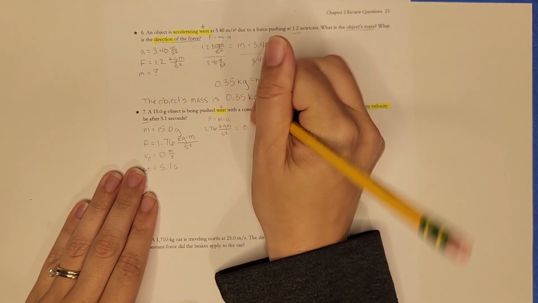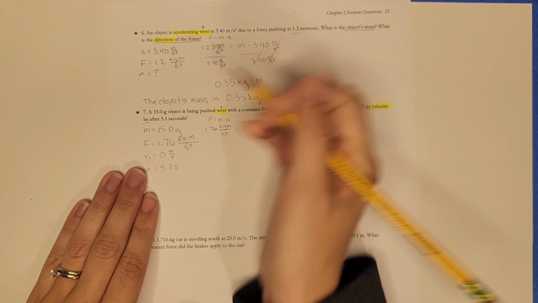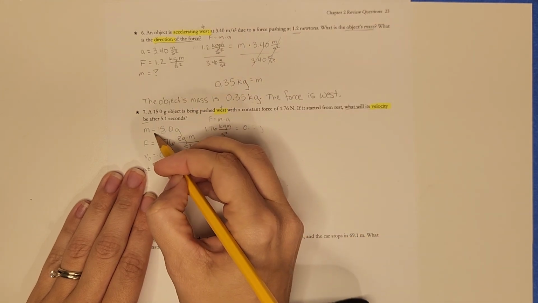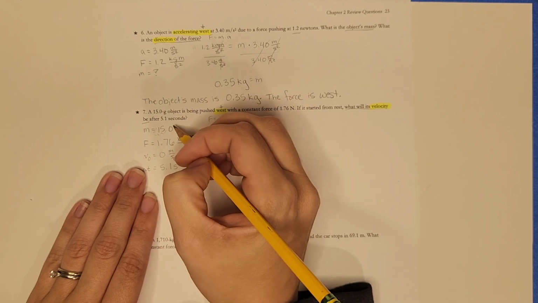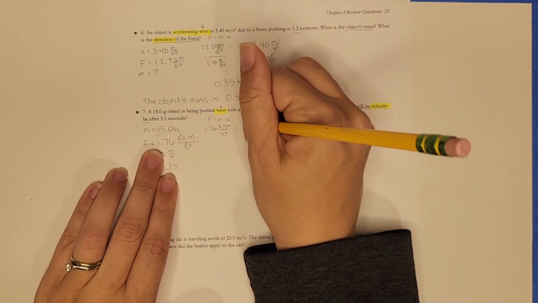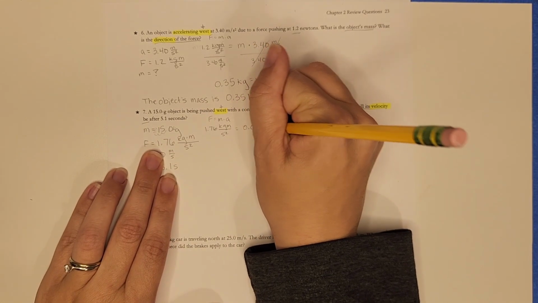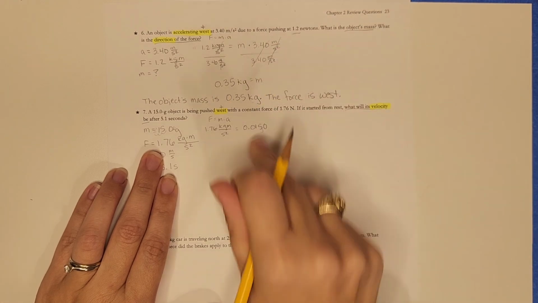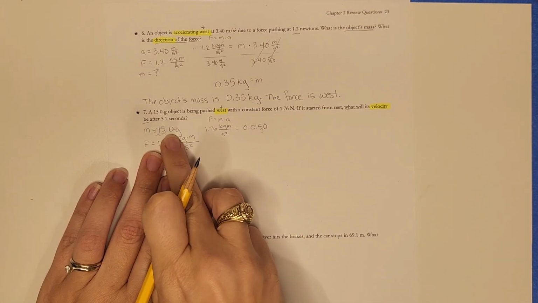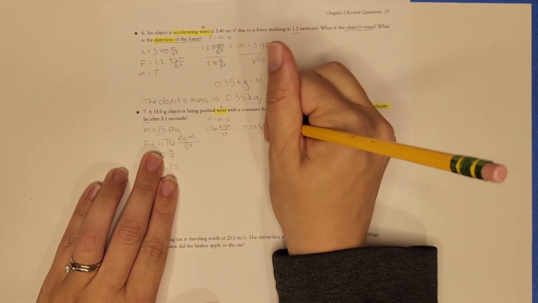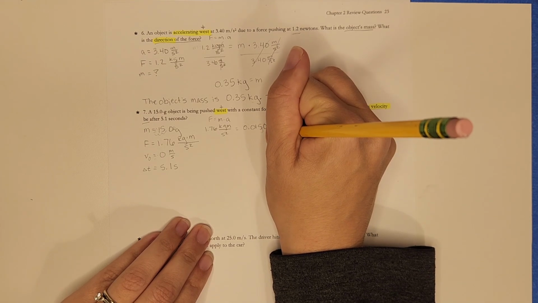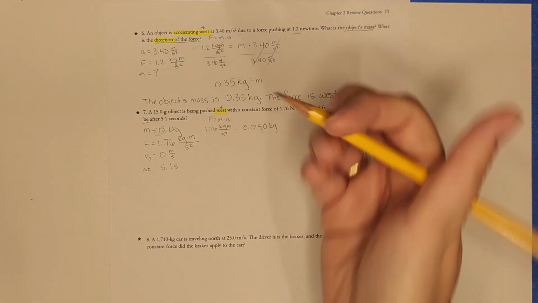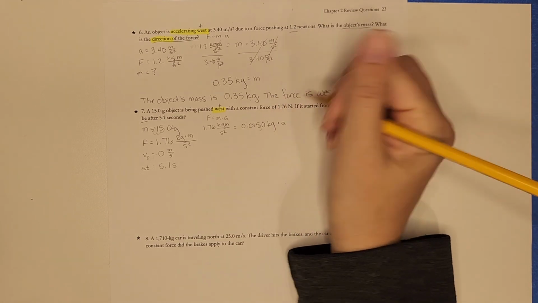So it's going to be 0.0150. Notice I still put this 0 here because it is a significant figure, and that's going to help me. Kilograms. Okay, times the acceleration.